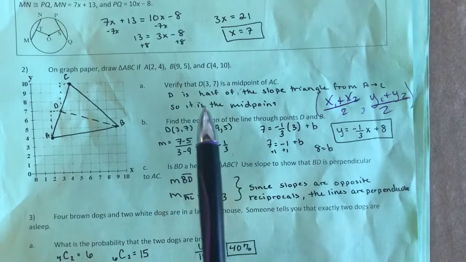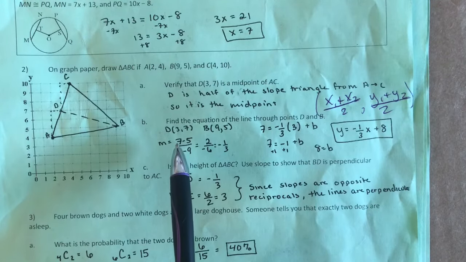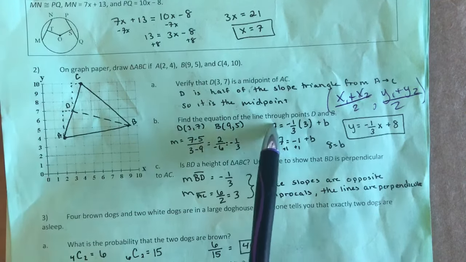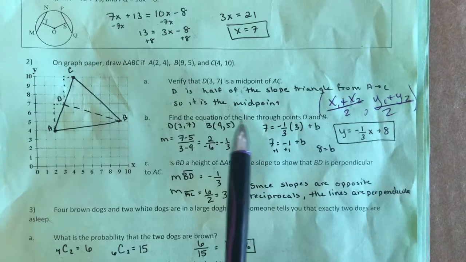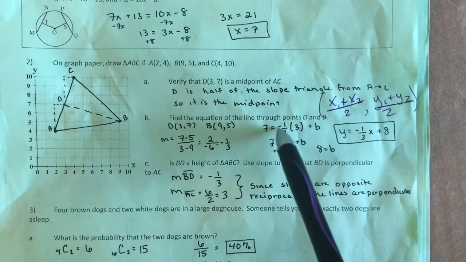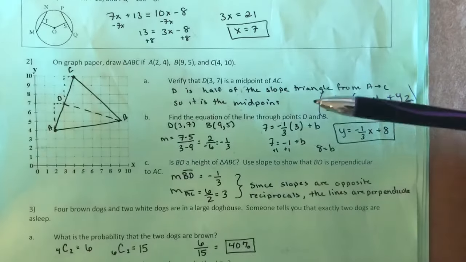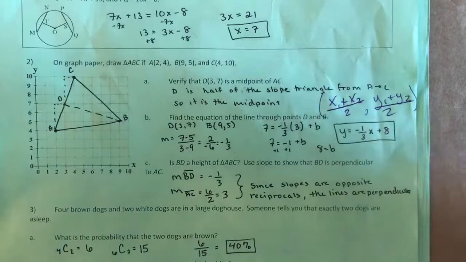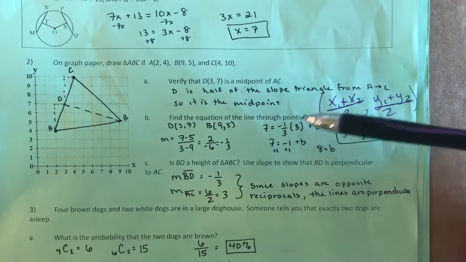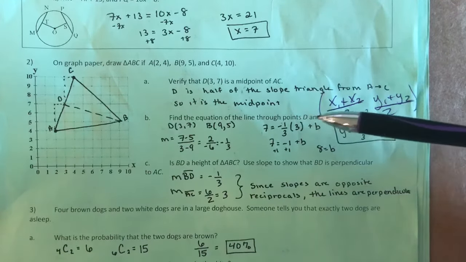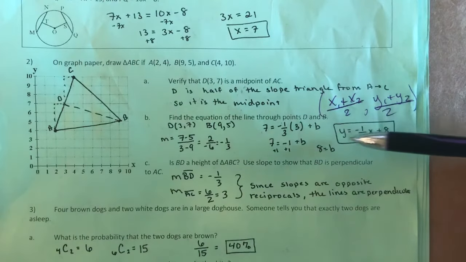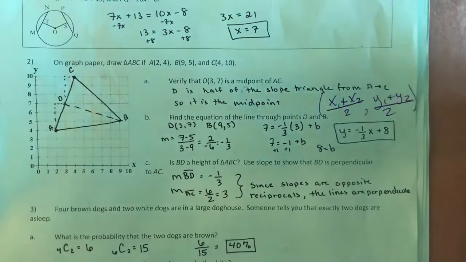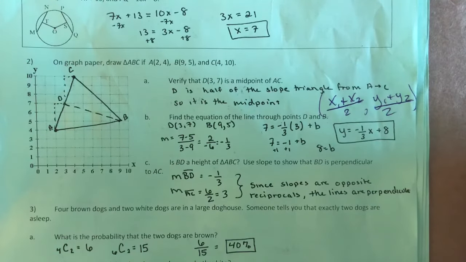Finding an equation of the line through the points D and B. Here you're first finding the slope by doing y2 minus y1 over x2 minus x1. Gives you a slope of negative 1/3. If you plug it back into the equation, this is in y equals mx plus b. 3 comes from the x, and 7 is the y of one of your points. And so you know an x, you know a y, you know an m in that y equals mx plus b form. So you can solve for b and put everything back into negative 1/3 x plus 8. Remember, you need slope and y-intercept for finding an equation for a line.